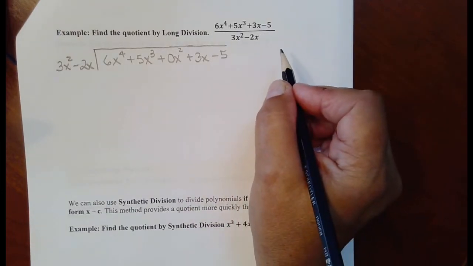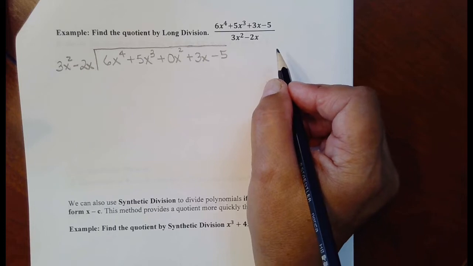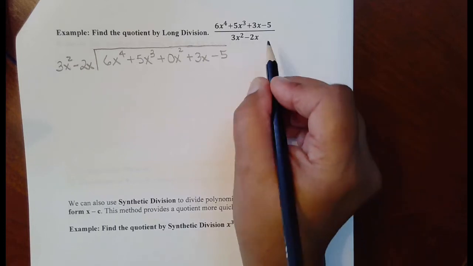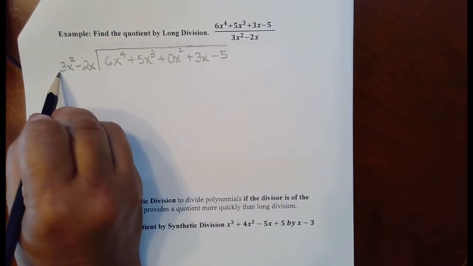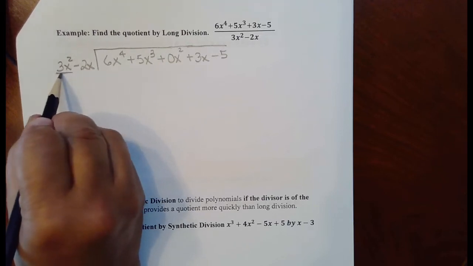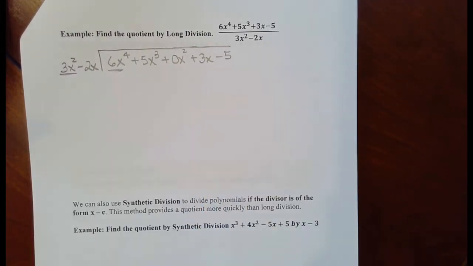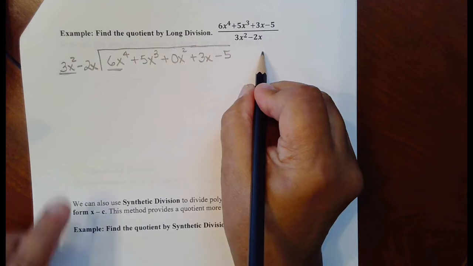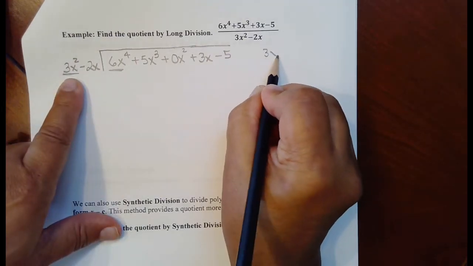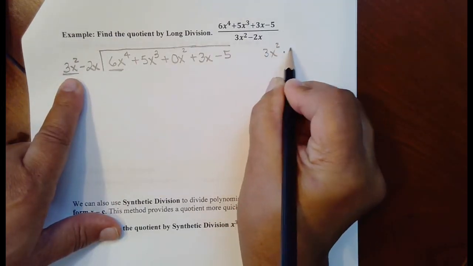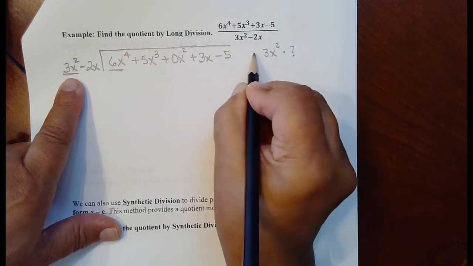This will be my first step, in order to get 6x to the 4th. What do I multiply this by to turn it into this? So you'd have to multiply by 2, and you'd need a couple more x's to get up to x to the 4th. So 2x squared.